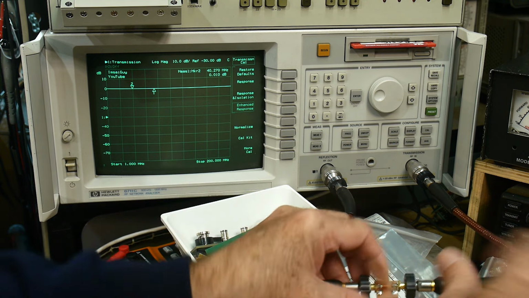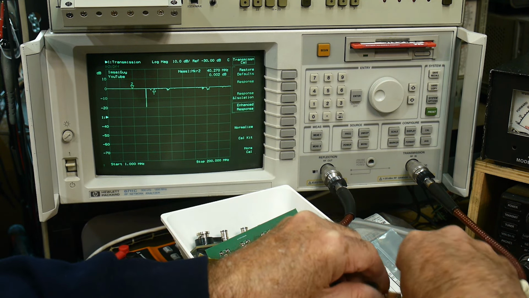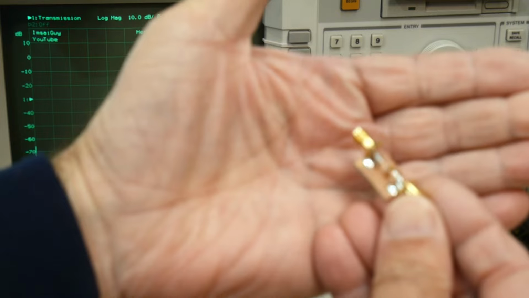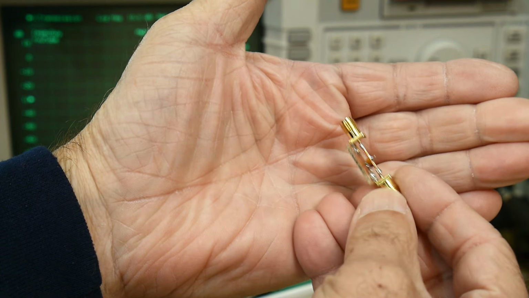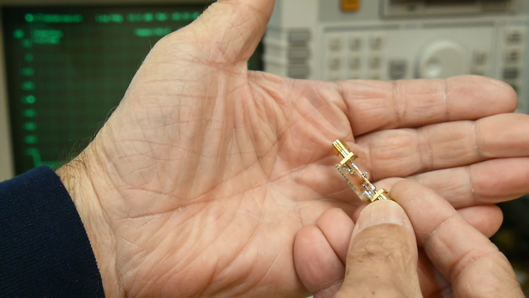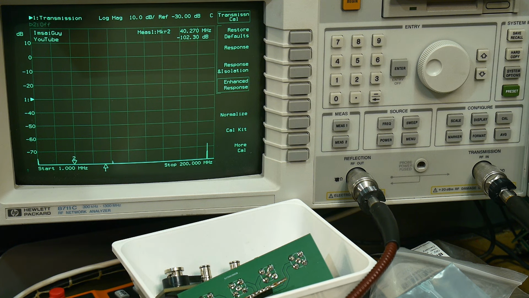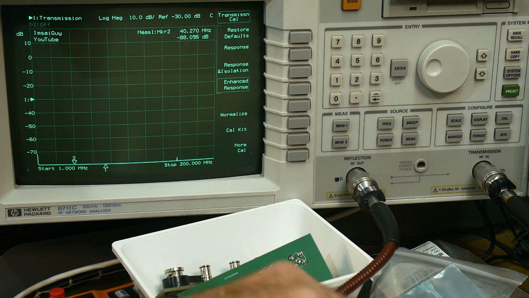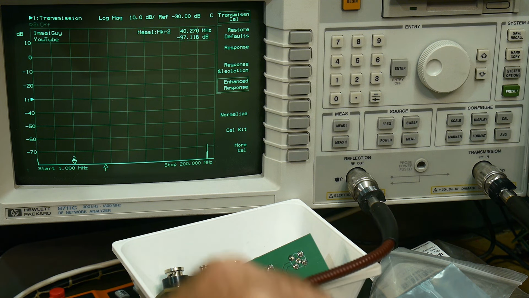Now, when we put in our unknown, all right, so let me show you that. If I can zoom, can I zoom down a little bit? I think I can. Yeah, so this is going to be our device to measure, and it is just a 0.1 microfarad capacitor to ground. So we will insert that in our measurements here.